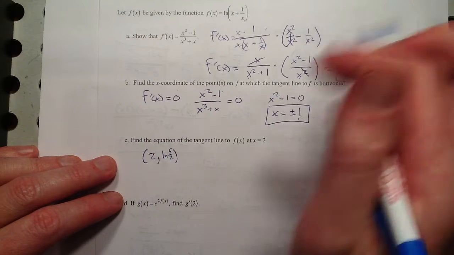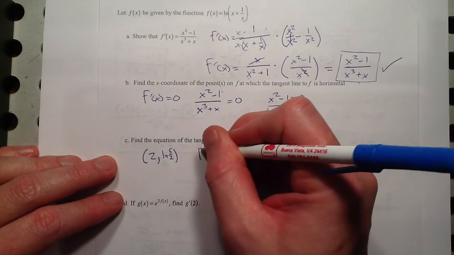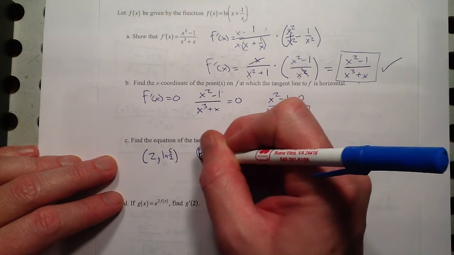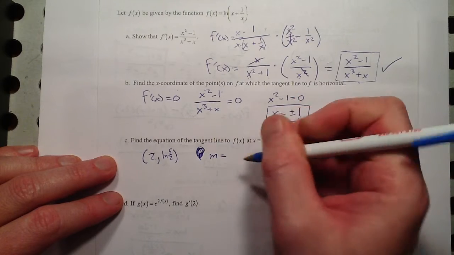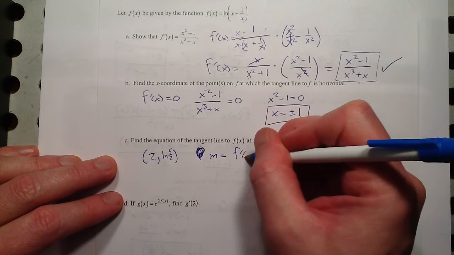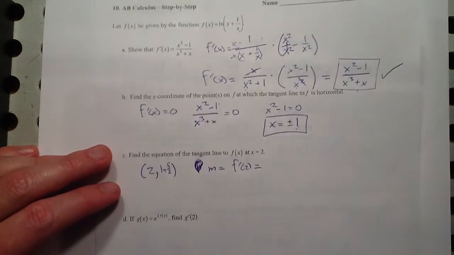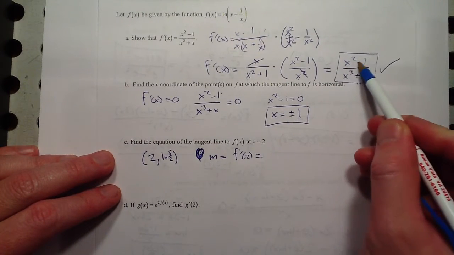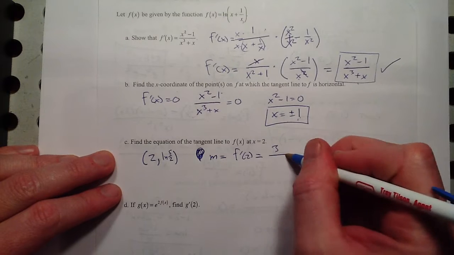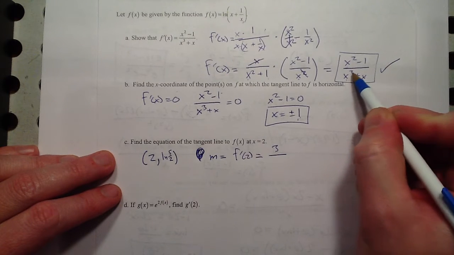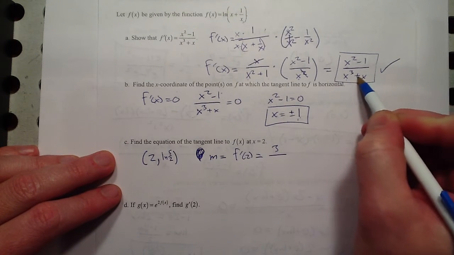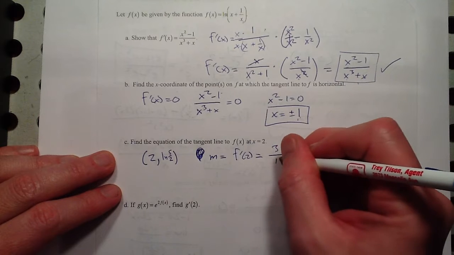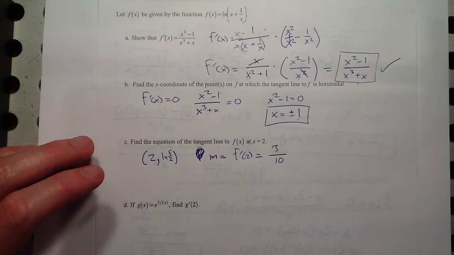And the slope is, that slope is whatever we get when we plug 2 into the derivative, and that's right here. So that'd be 2 squared minus 1 is 3 over 2 cubed is 8 plus 2 is 10. So 3/10 looks like.